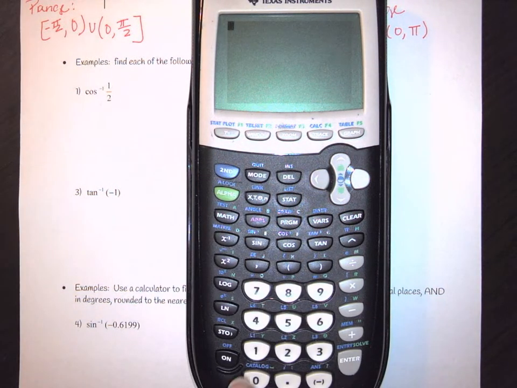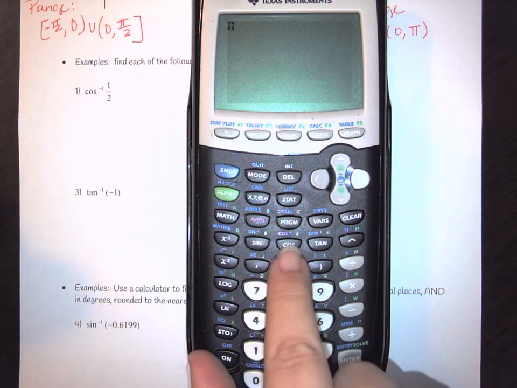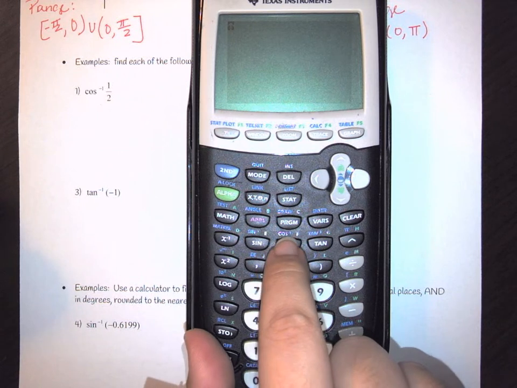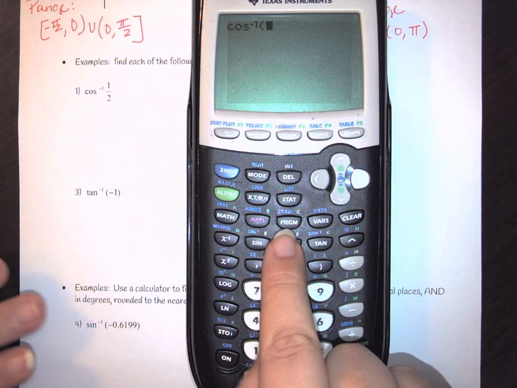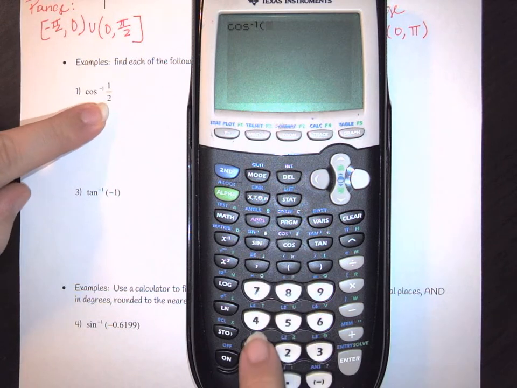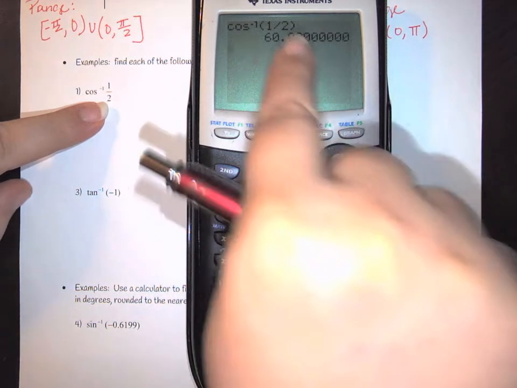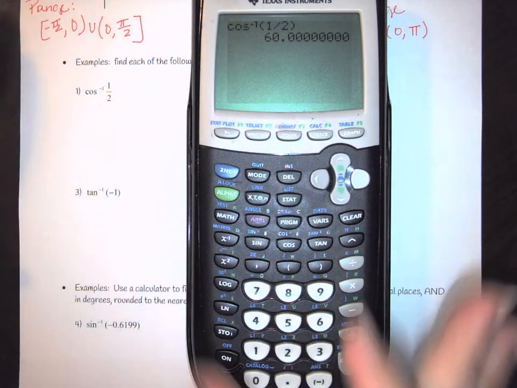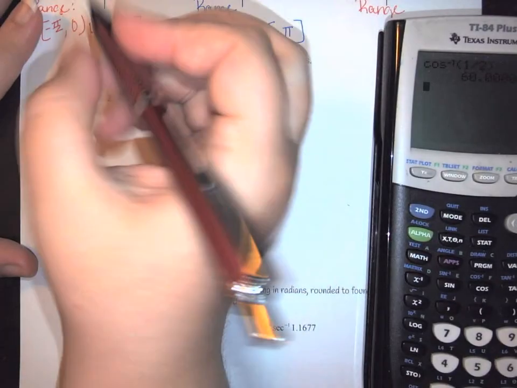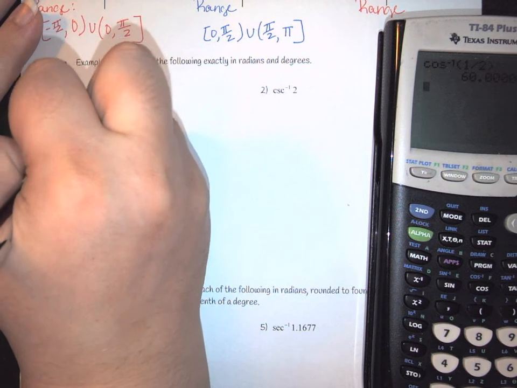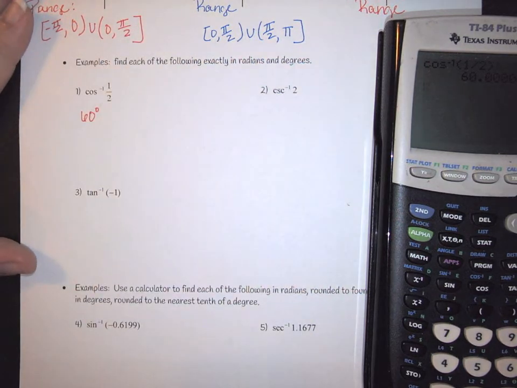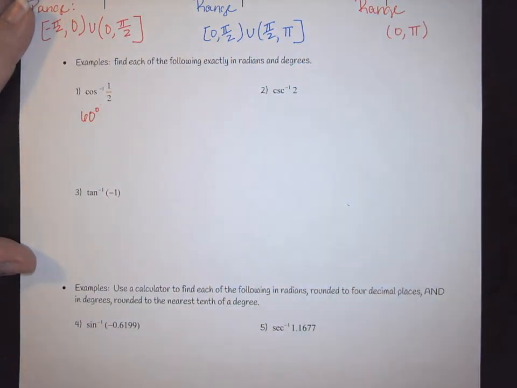So here I'm going to go ahead and do second cosine, which will give me that cosine to the negative first. And then my angle here is 1/2. We're going to close it and hit enter. So this right here is going to be my degrees. So we're looking at 60 degrees.